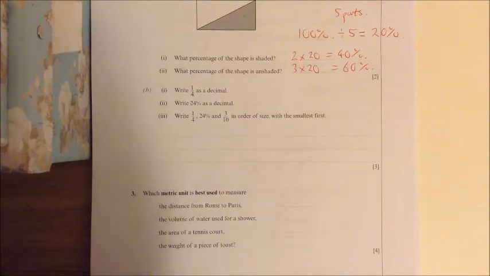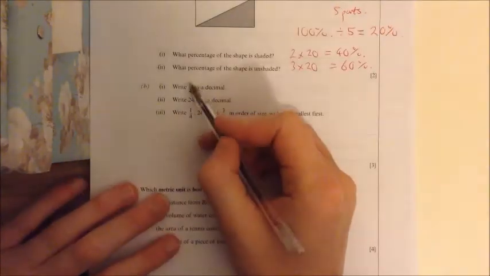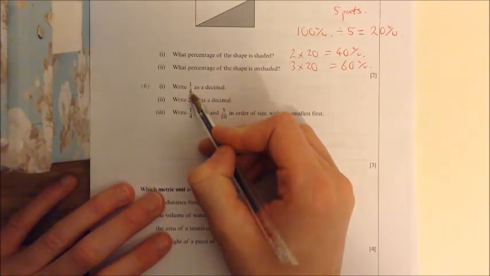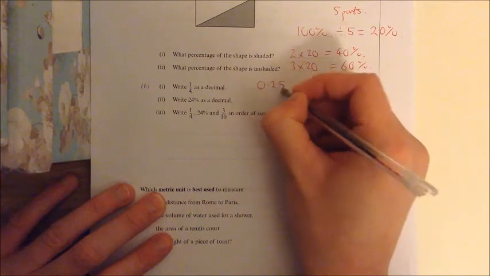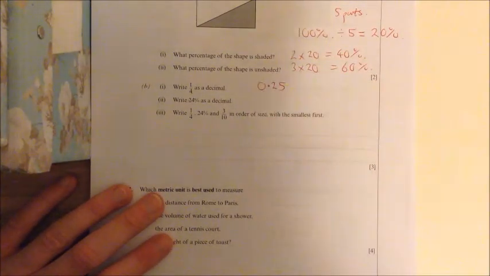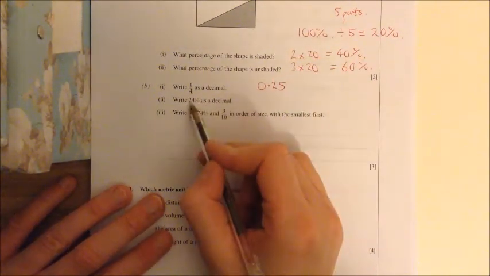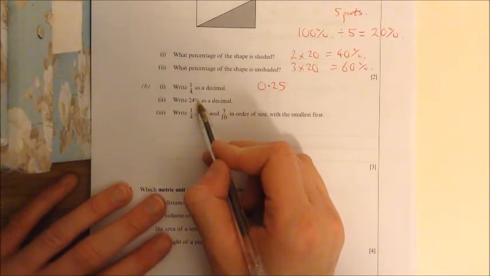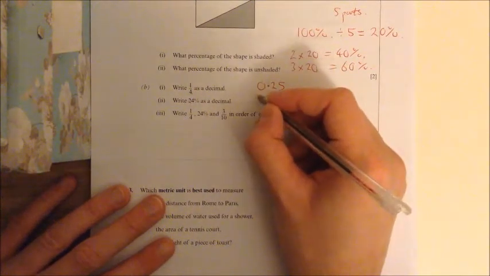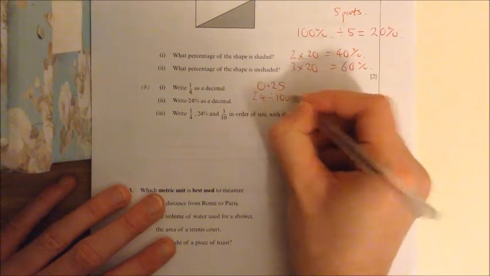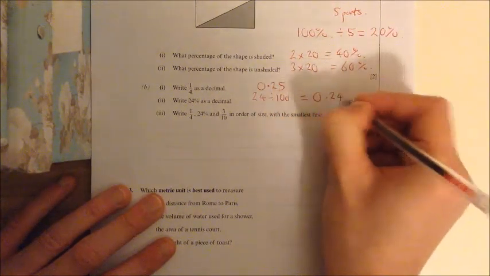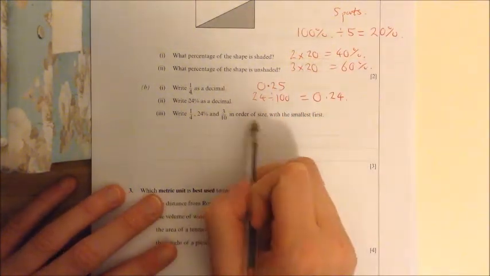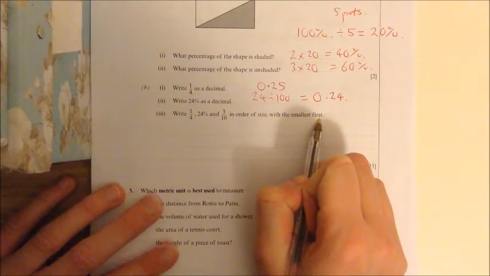Another way you could work this out is doing 1 divided by 4, which is just going to give us 0.25. Guess what you need to learn. 24% is a decimal. To go from percentage to decimal, we divide by 100, which is just going to give us 0.24. Now then, write them in order of size with the smallest first.